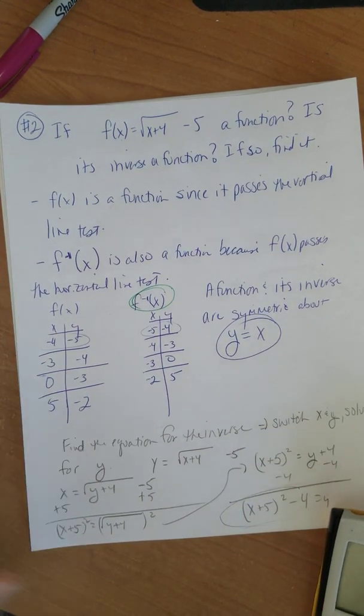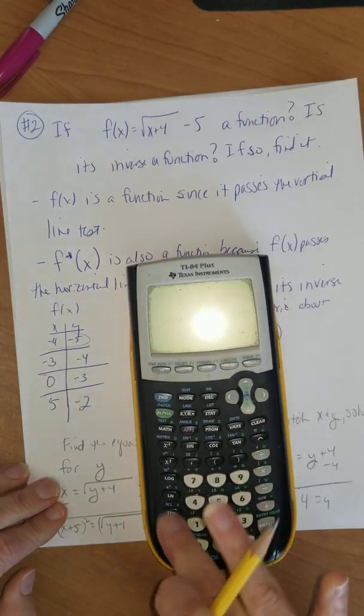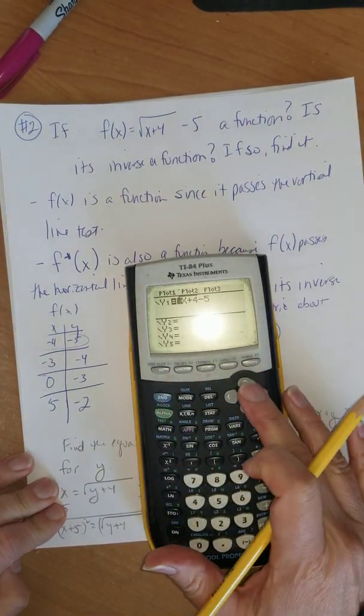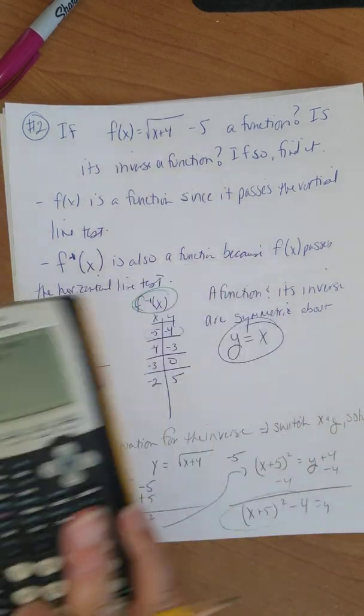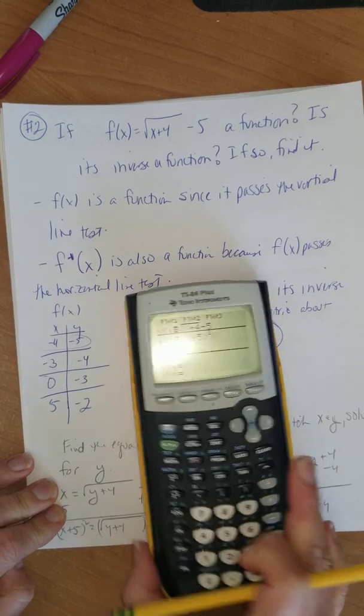All right, and it should look like that. Here we go. So there it is. And then the other one is going to be y equals the quantity x plus 5 squared minus 4.